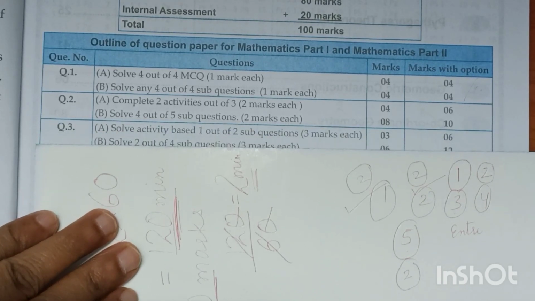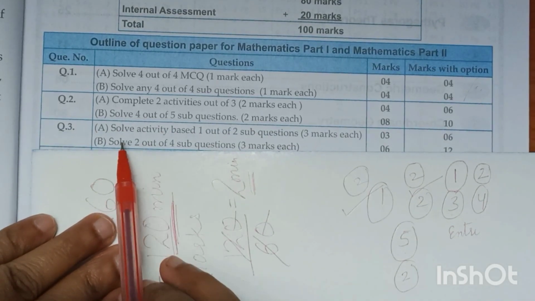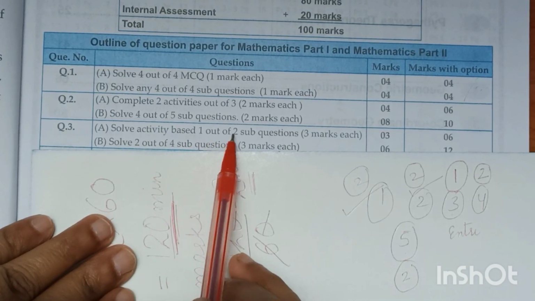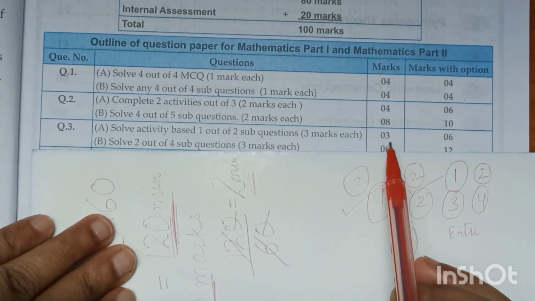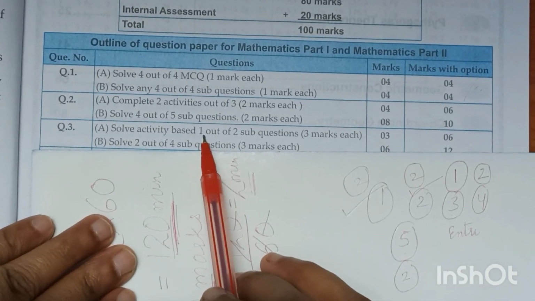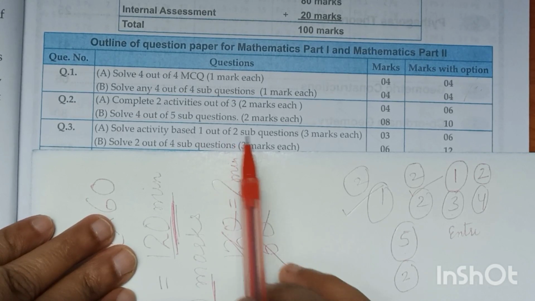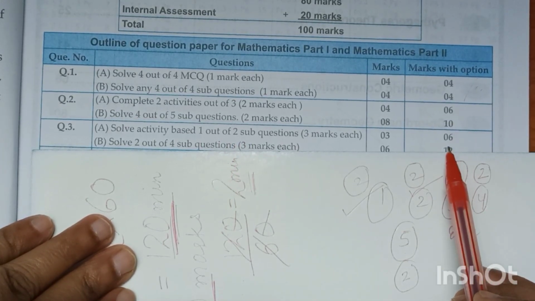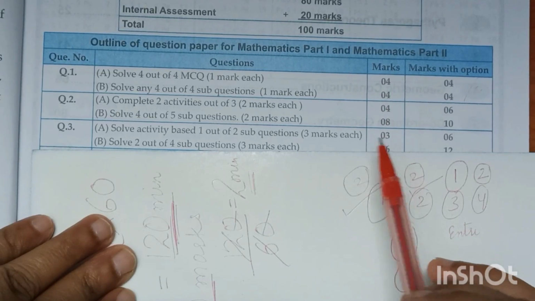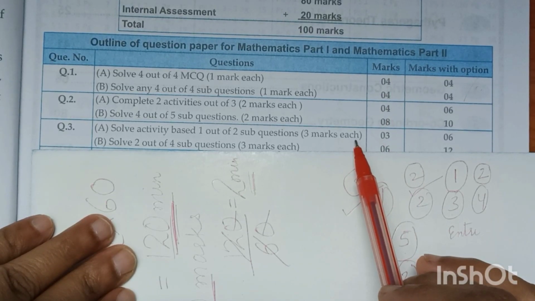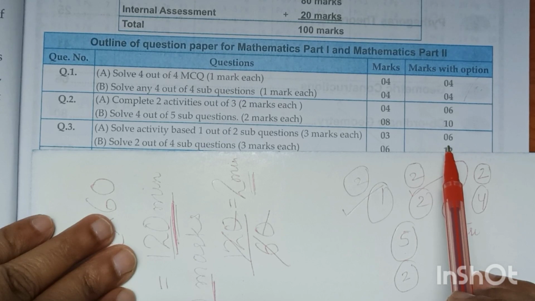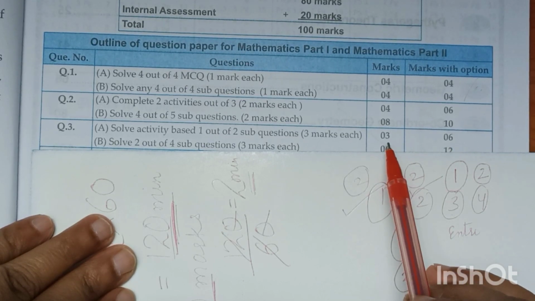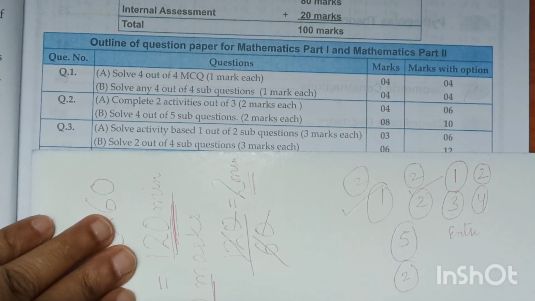Now come to question number 3. Can you all see here? Solve activity-based 1 out of 2 sub-questions, 3 marks each. So here you have to solve only one activity out of two. Two activities will be there. That is why with option the mark is coming as 6. But you have to solve only one. Here also my suggestion is that try to solve both the activities so that if one of the activity questions goes wrong, then you will get the correct one as full marks.